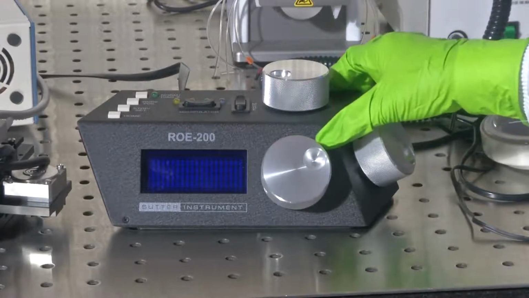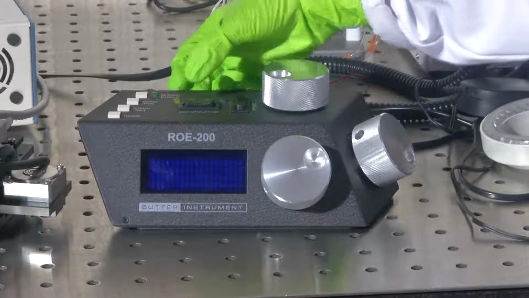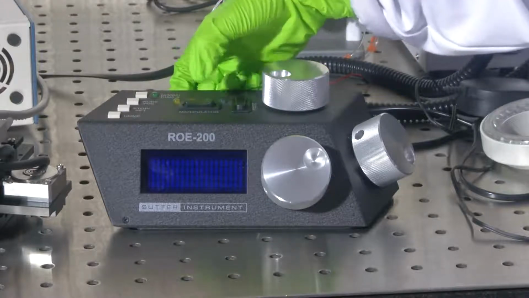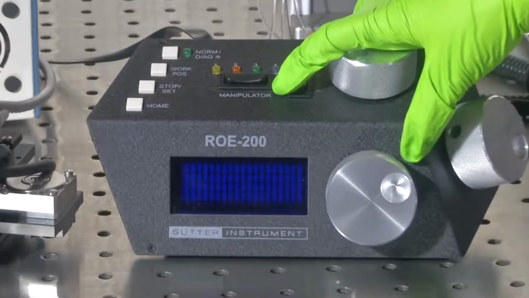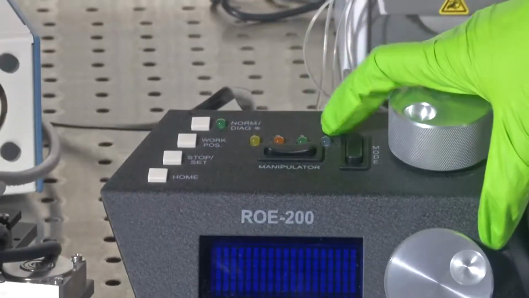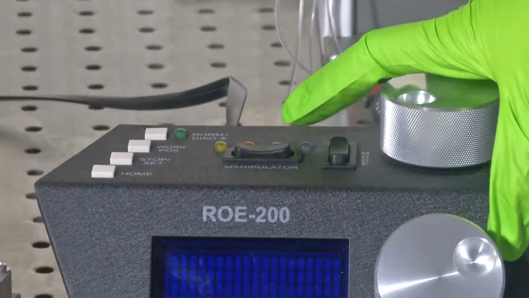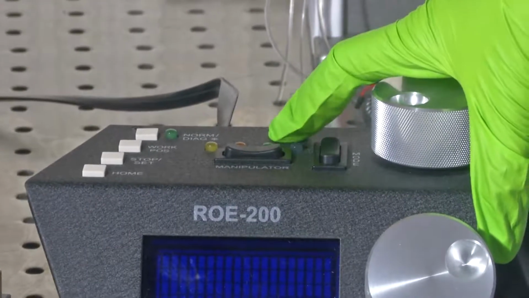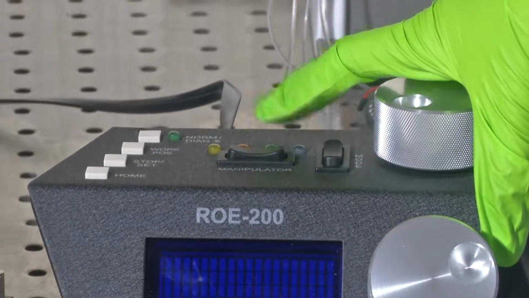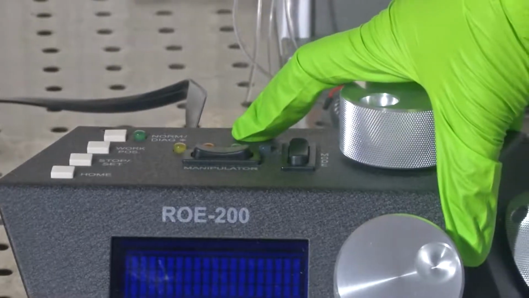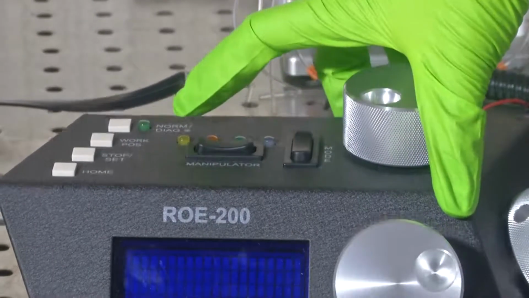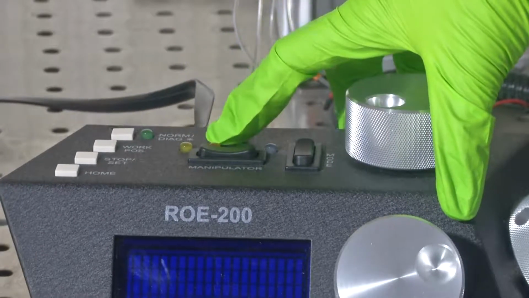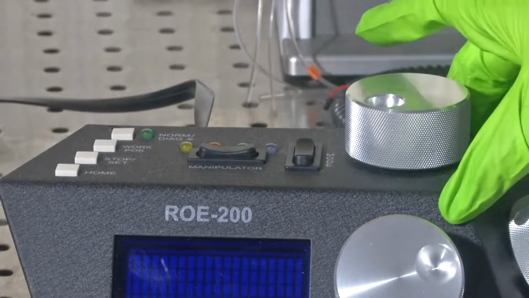The control unit again has an option here called manipulator. Here it says 1, 2, 3, 4. So, the control unit can control 4 manipulators. In our case we have connected it to 2. So, we have 1 and 2 which can be controlled using this.